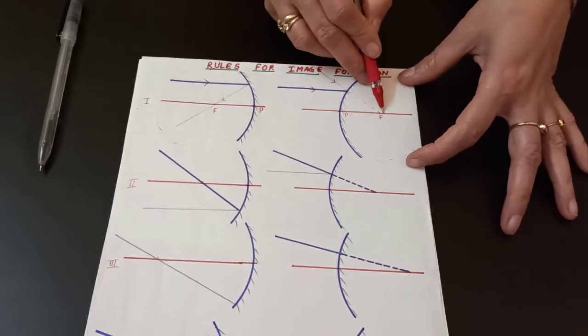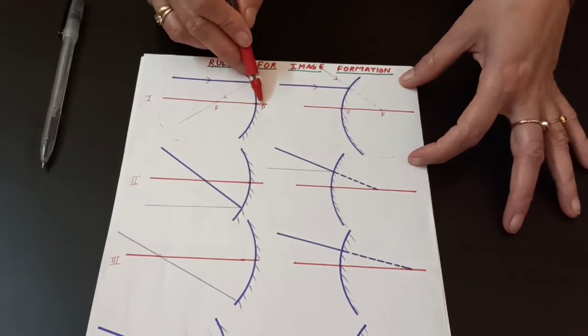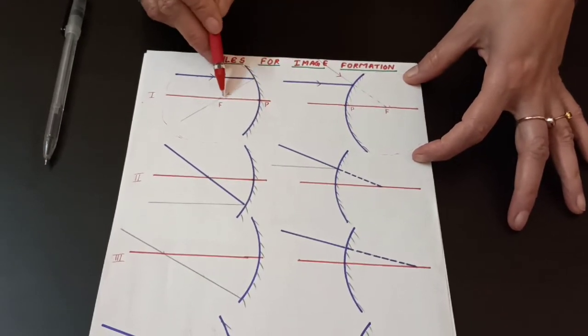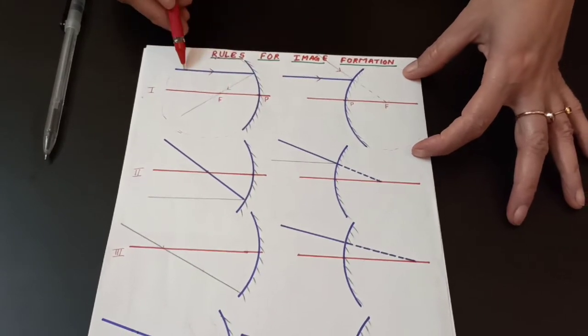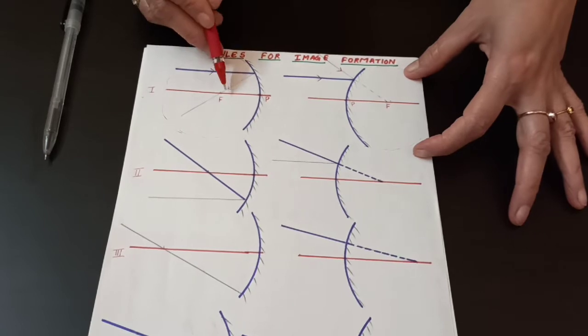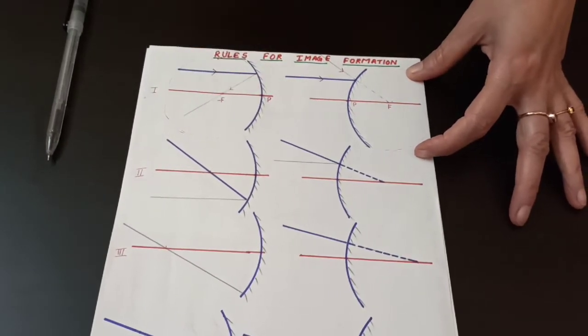Like in sign conventions, we saw that if the distance measured from pole to focus is in the opposite direction to the direction of the incident ray, then it would be taken as negative. So the focal length would be negative.